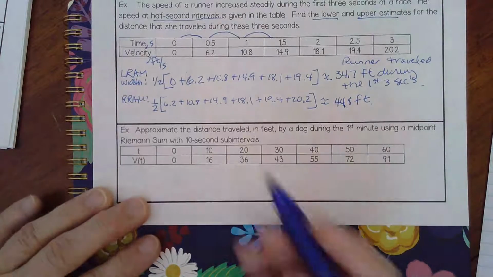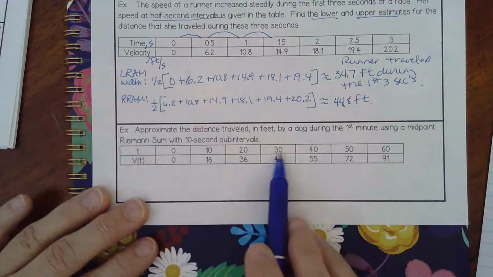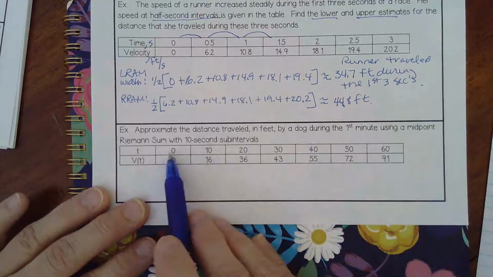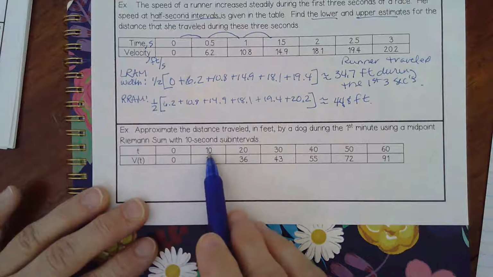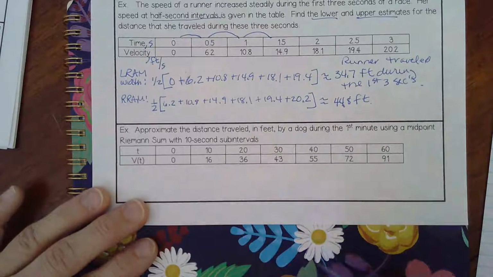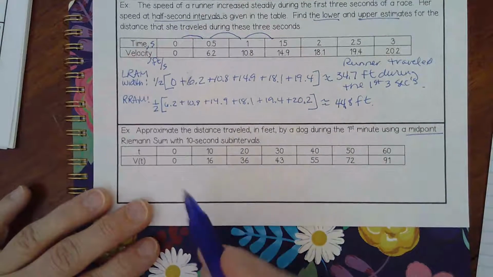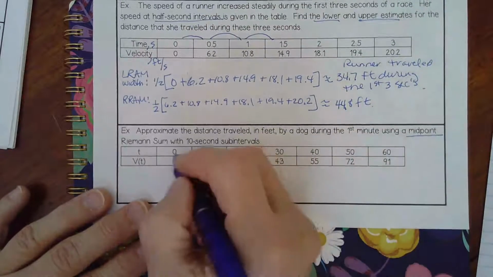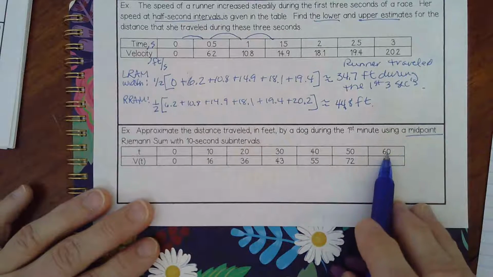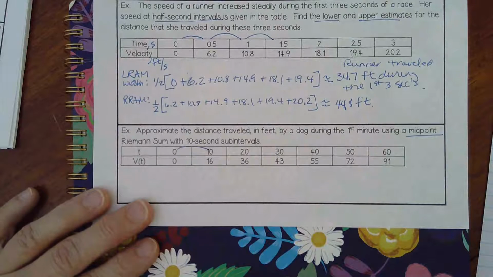Let me give you a little heads up. Notice that in each of these intervals, the time is increasing by 10: 0, 10, 20, 30, 40, 50, 60. Now notice that it tells us to use a midpoint Riemann sum. The midpoint between 0 and 10 would be 5.